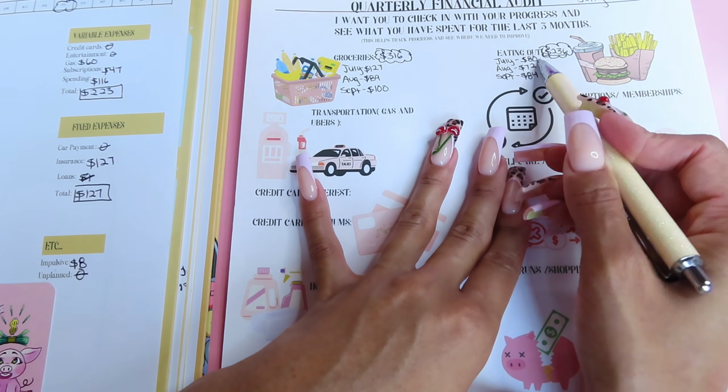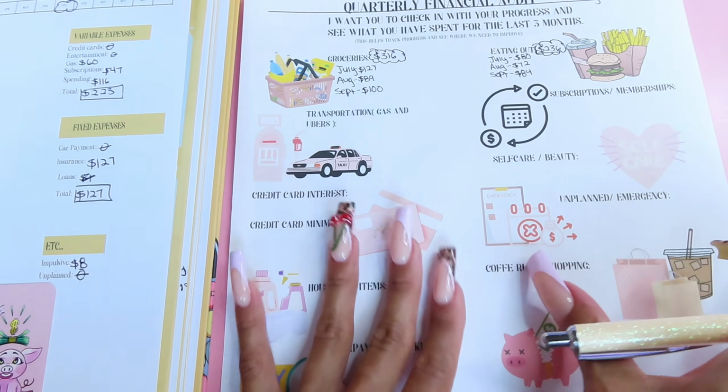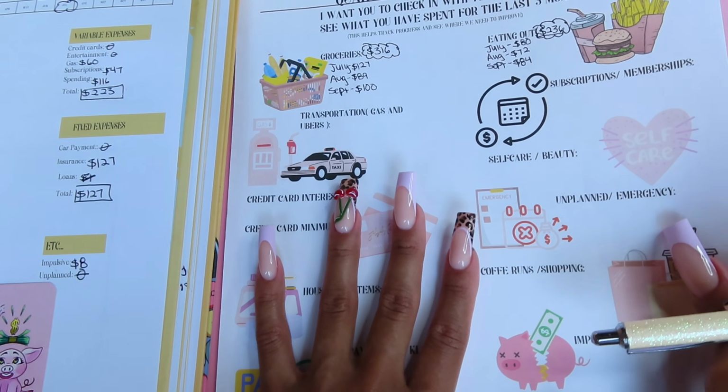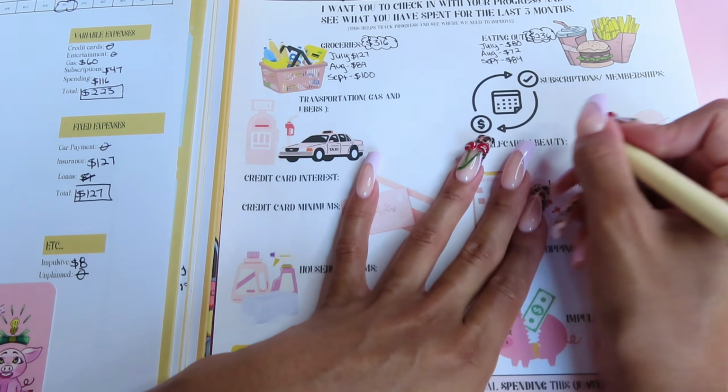Look at your numbers and see what you average and see if you like that or if you want to set a goal. Remember, these are your spending habits. This is what you've done for the last 3 months, okay? So this depends on what you're spending.